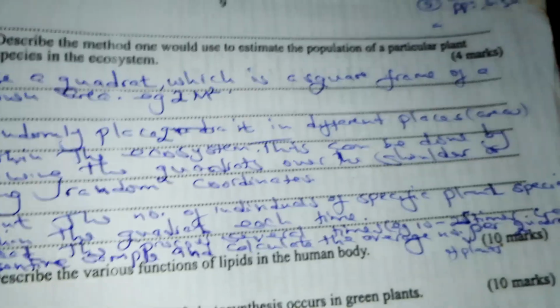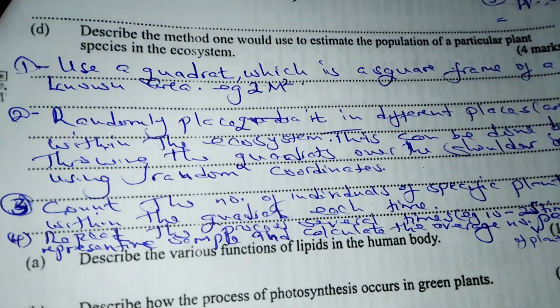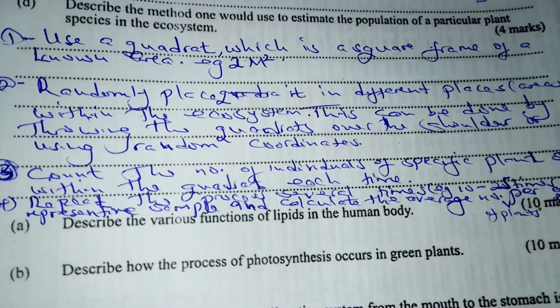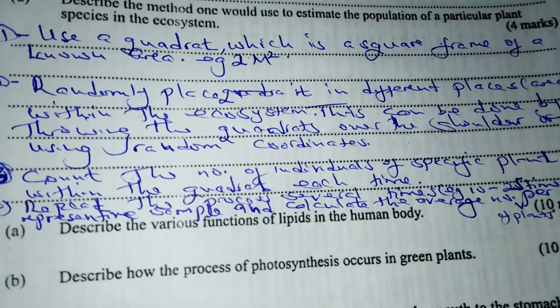This can be done by throwing the quadrat over the shoulder or using random coordinates.